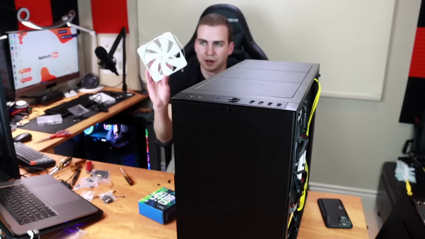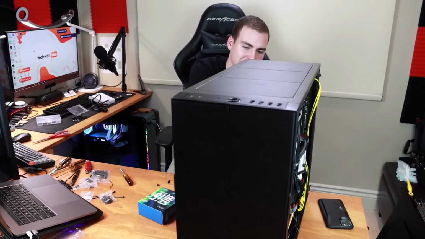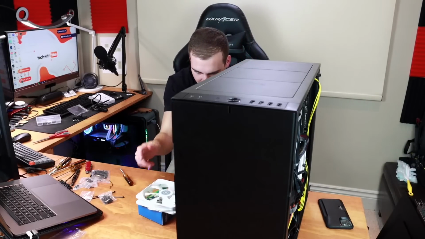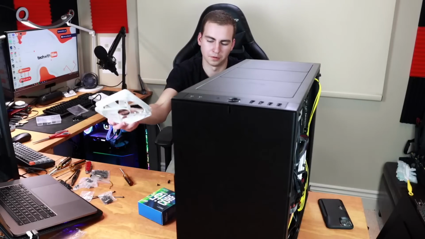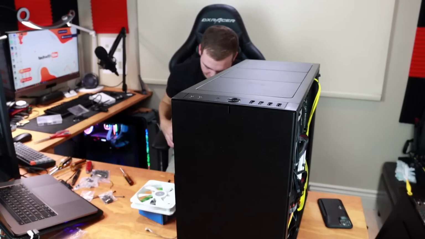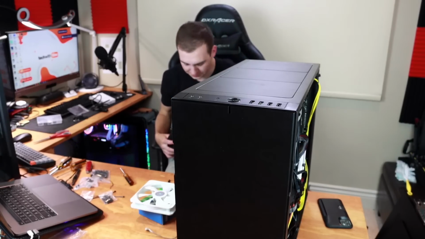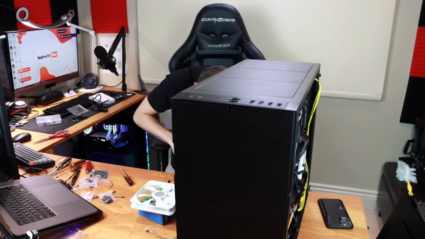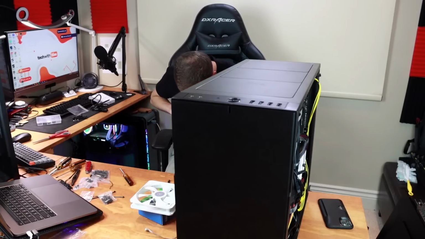All right, so I have another 140 millimeter fan. Actually, is that bigger? No, it's not. It's just 140. Is this cable longer? No, it's not. Let's see. What other fans do I have in here? Okay, I have more of these fans. Jeez. Tell me that the extension is in here. It's not.